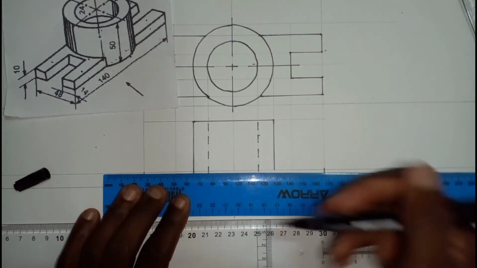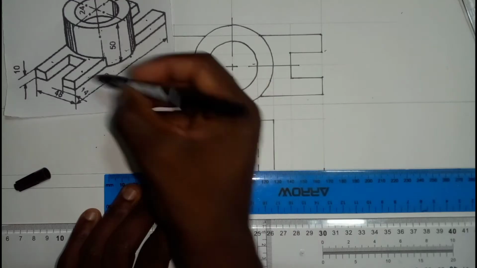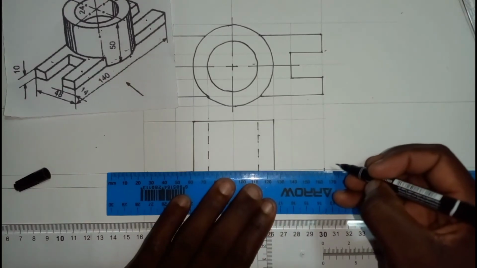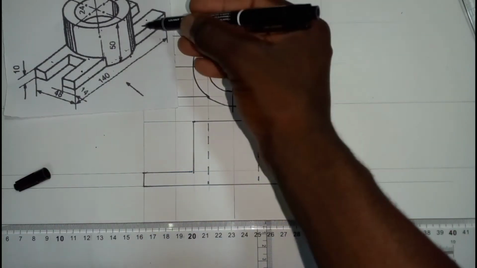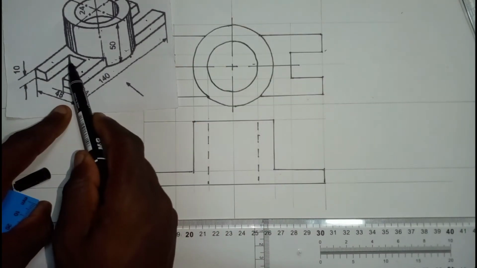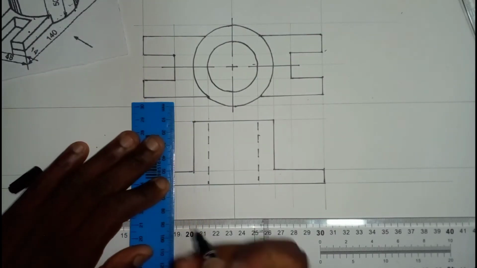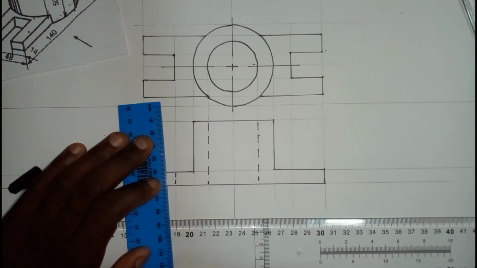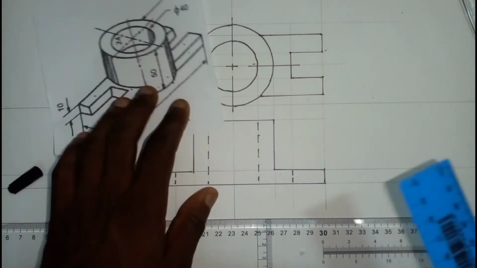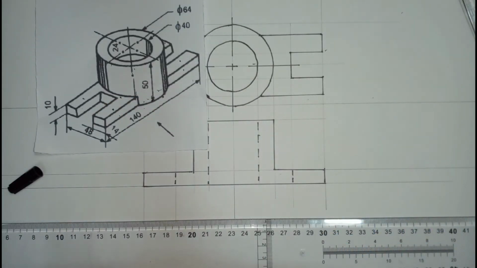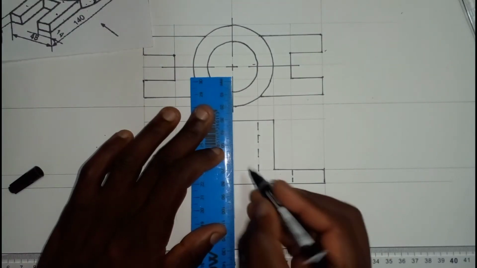And we're going to draw this line, and this line. But remember we have a line here, so we have to show it as hidden detail. Now we have to show that this thing is circular, so that means we need center lines.